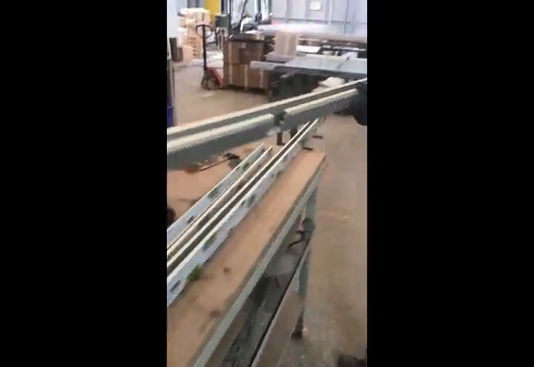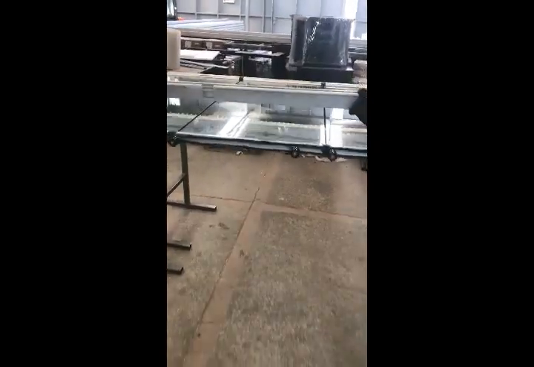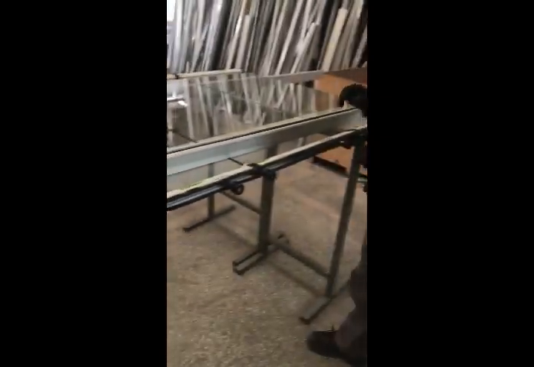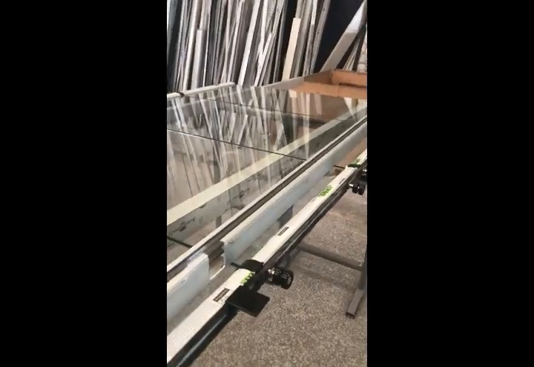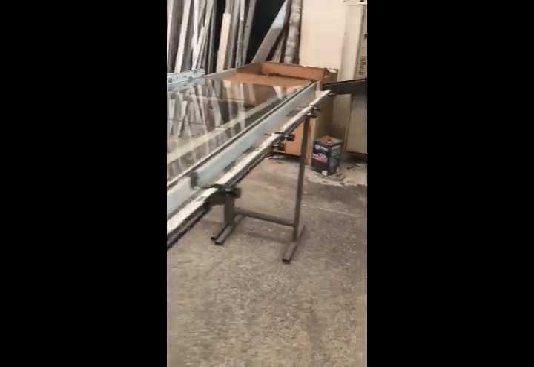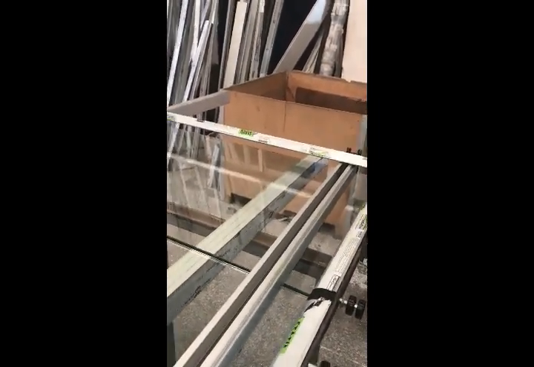So after finishing the production, this is how the system will look. This is the bottom rail profile. This is the top rail profile. This is one side. And this is the other side.